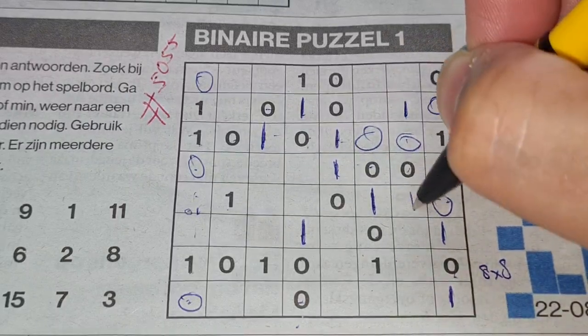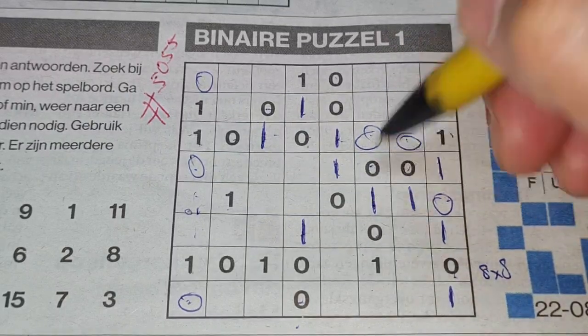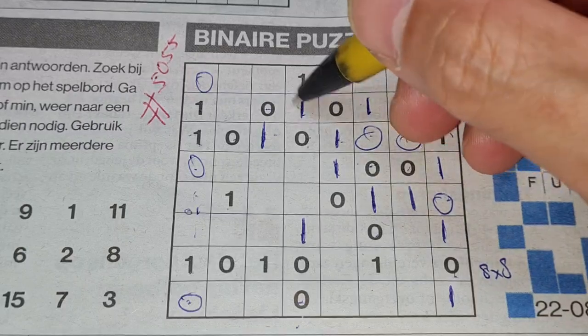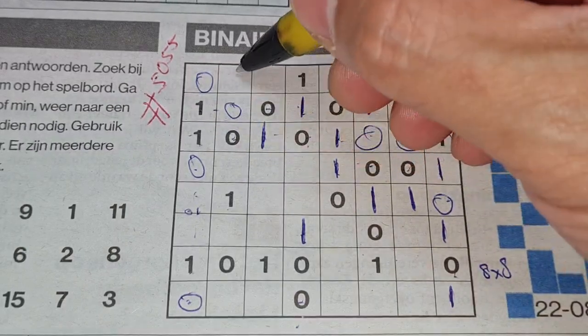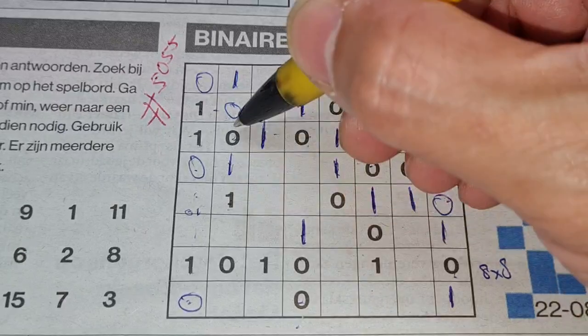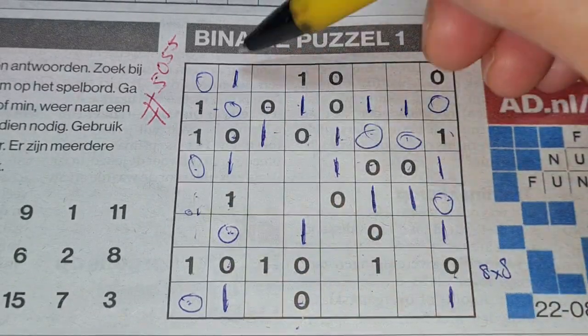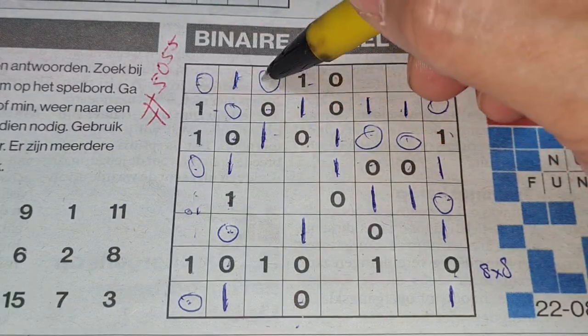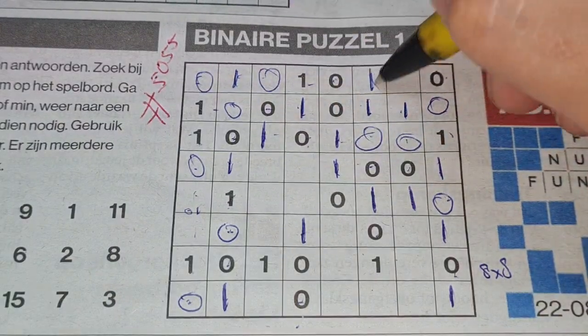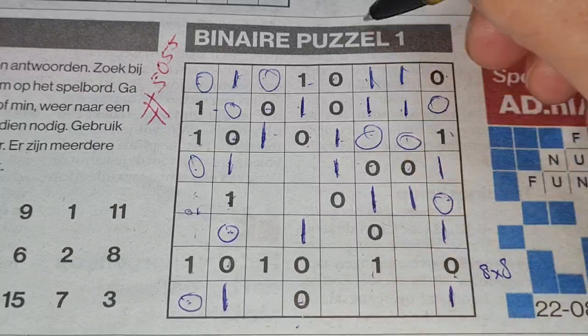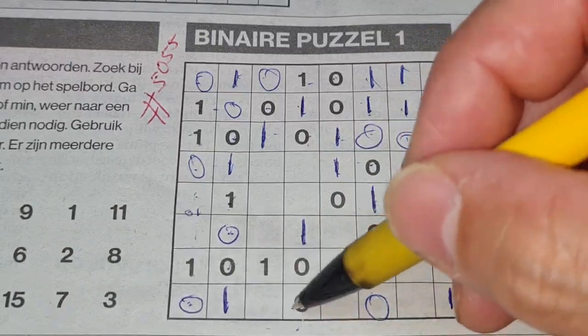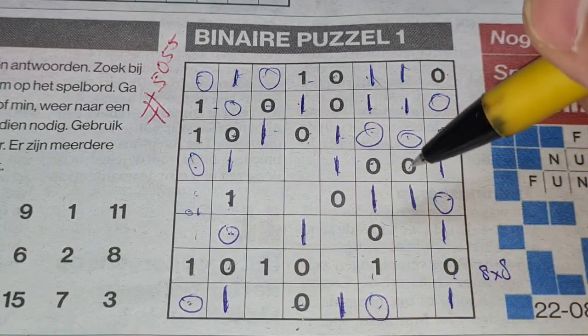Double O, here one, there one. Double O, here one, there one. 4 ones we have here, so the rest are O's. Double O, here one, there one. Double 1, here no, there no. Double O, here one, there one. Between 2 ones comes an O. 4 O's we have here, so the rest are ones. 4 ones we have here, so the rest are O's. Between 2 O's comes an 1.